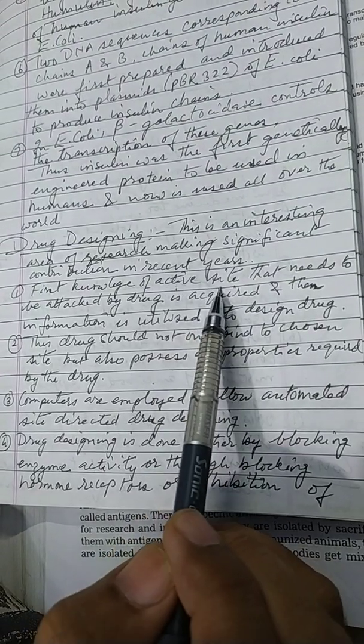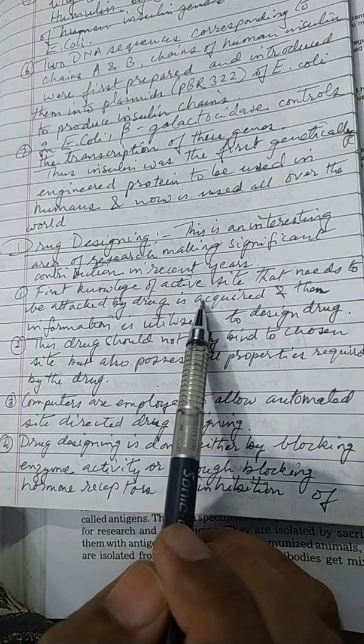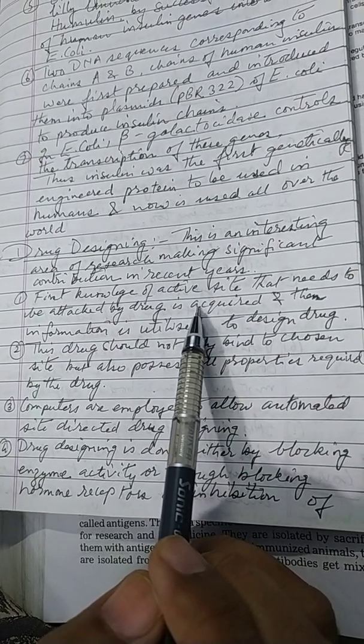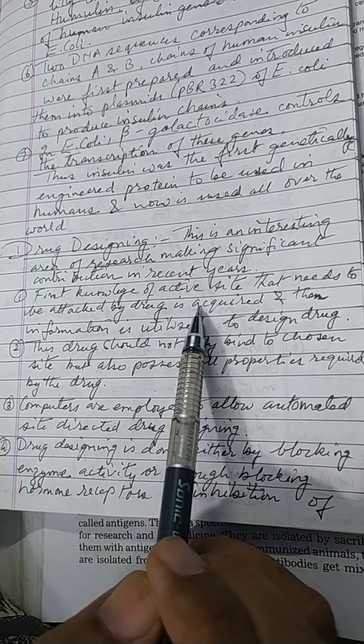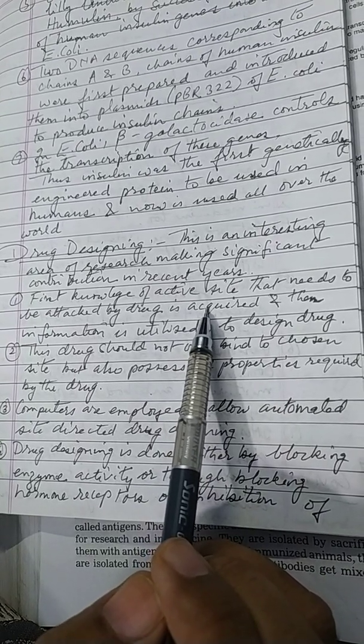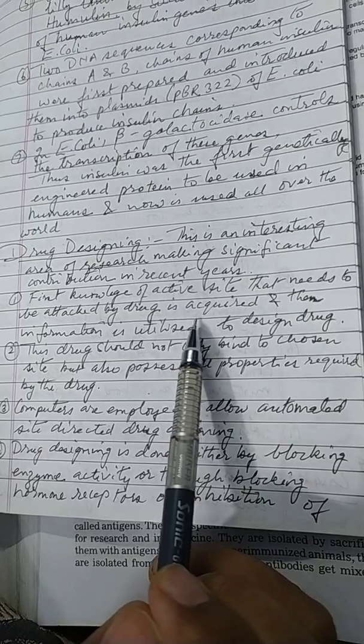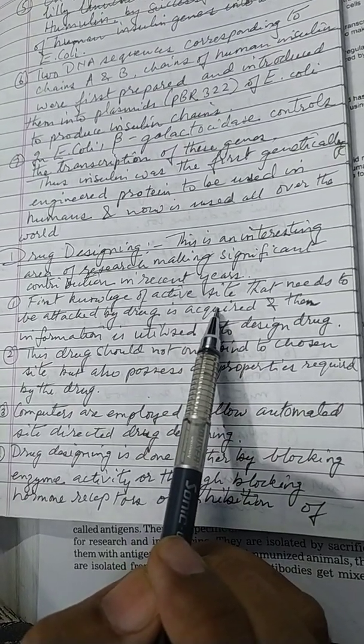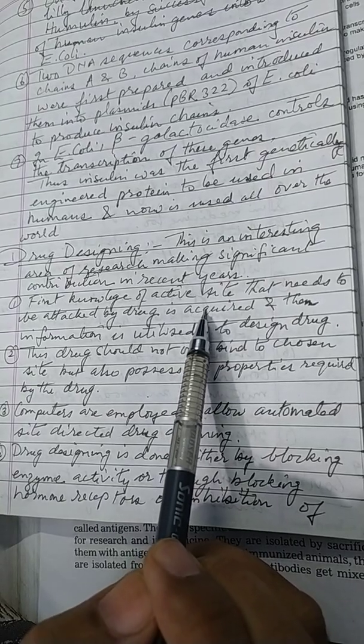A site is seen where the drug needs to be used. So first such a site is seen by the scientist, and then the information is utilized to design a drug according to the site where the drug is to be implemented.